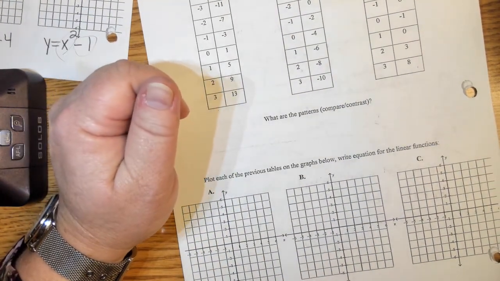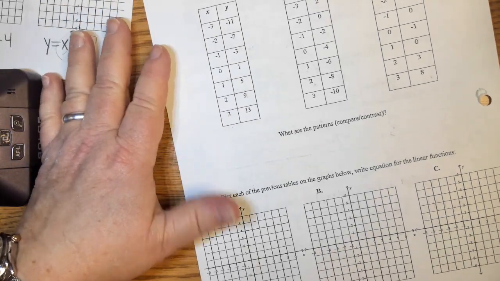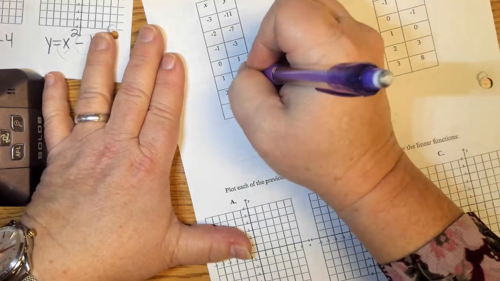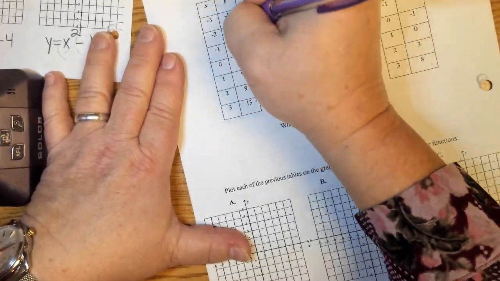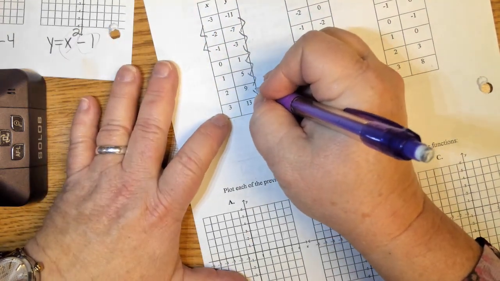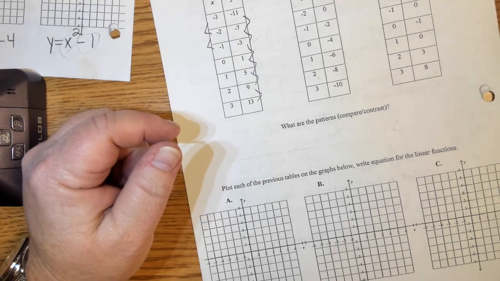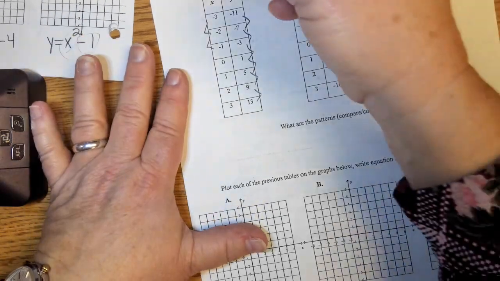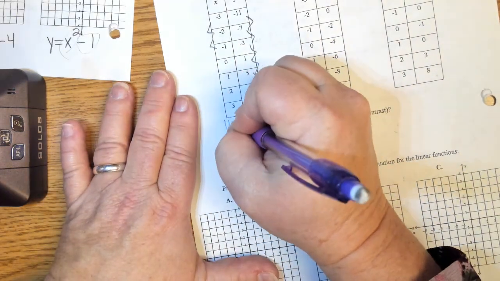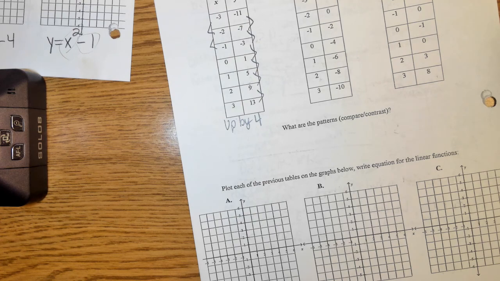What are the patterns? Let's see what's happening here. What are we doing here? This is going up by what? 4. So up by 4. Okay. What's going over here?